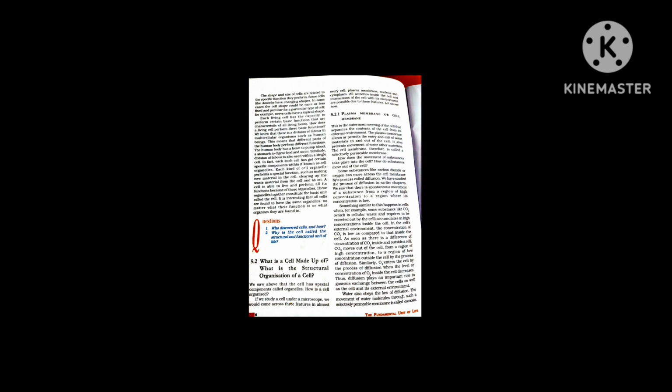How does the movement of substances take place into the cell? How do substances move out of the cell? Some substances like carbon dioxide or oxygen can move across the cell membrane by a process called diffusion. We have studied diffusion in earlier chapters, but let's see it again. Diffusion is the movement of substances from a region of higher concentration to a region of lower concentration.